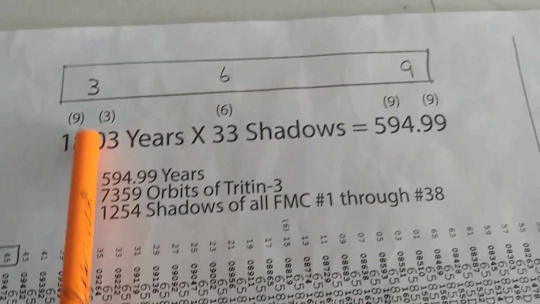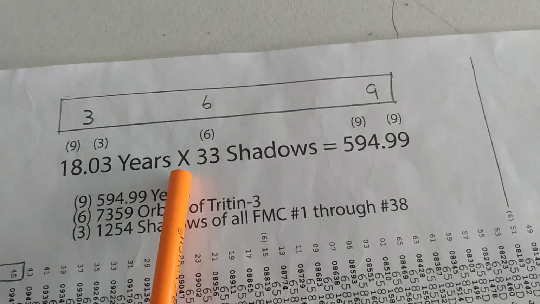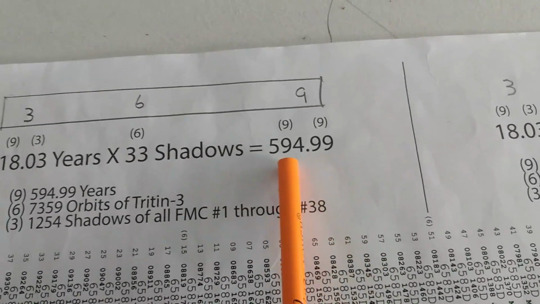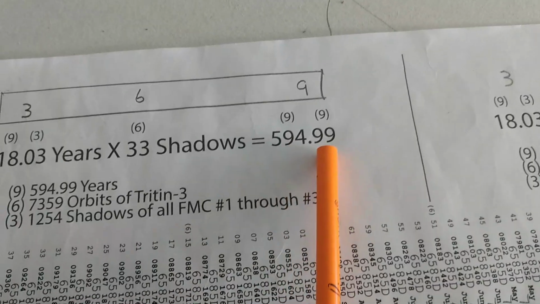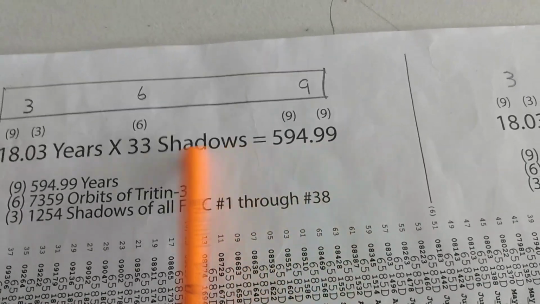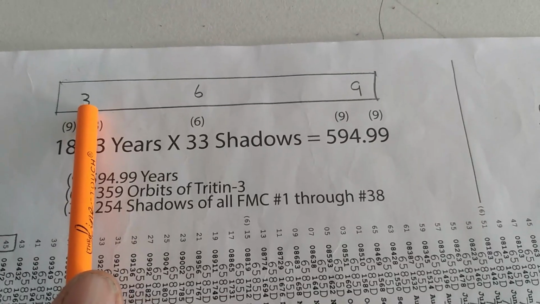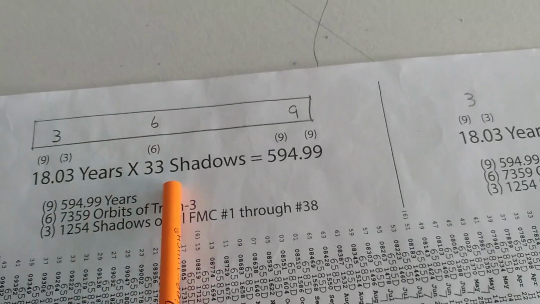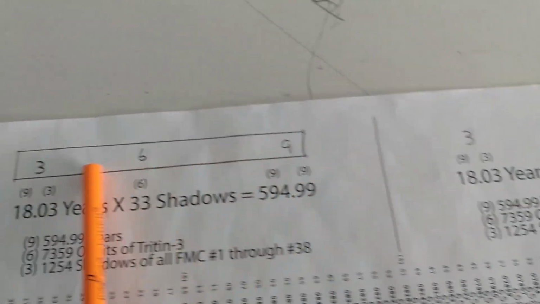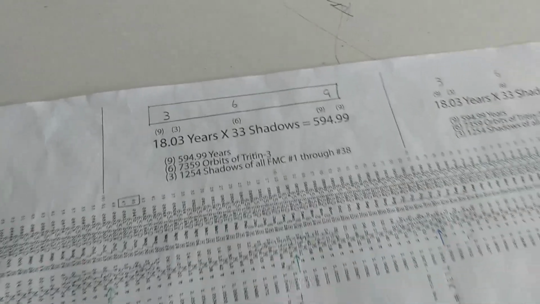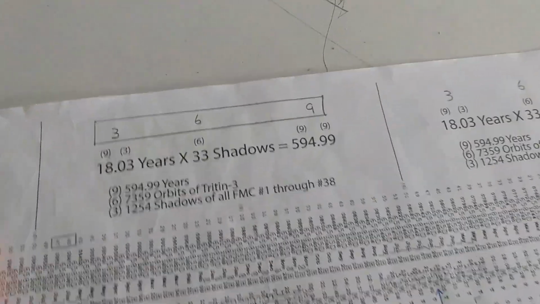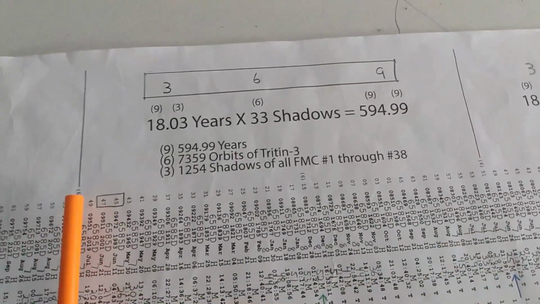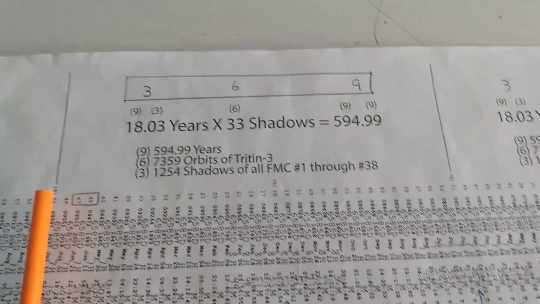So 18 is a 9, 3 is a 3, of course, years, okay. You have 33 shadows, that makes a 6, and the 59499, both is 9 and 9 from the decimal point there. But 9 and 3 makes a 3, because that comes to 12, which goes back to 3 again. Okay, so there's the 6, there's the 9 right there. You get a 3, 6, and 9 in these eclipse cycles that are 33 eclipses from its low to its low, or its high to its high.